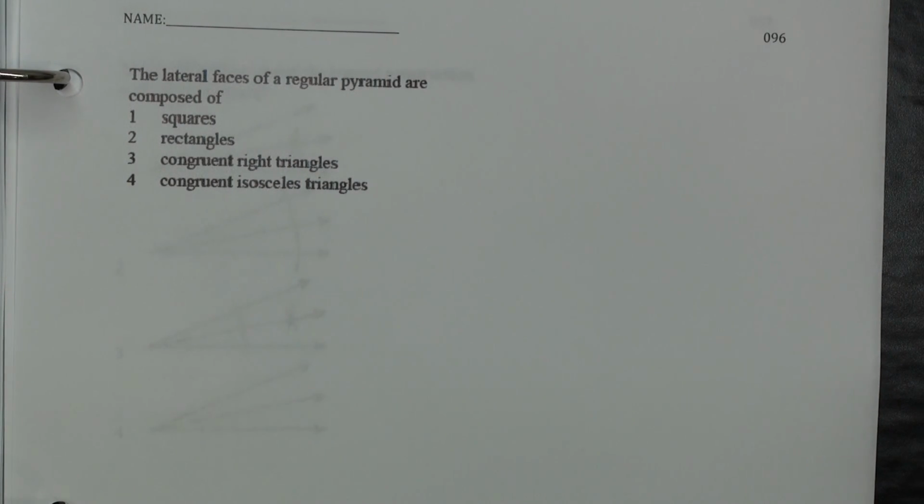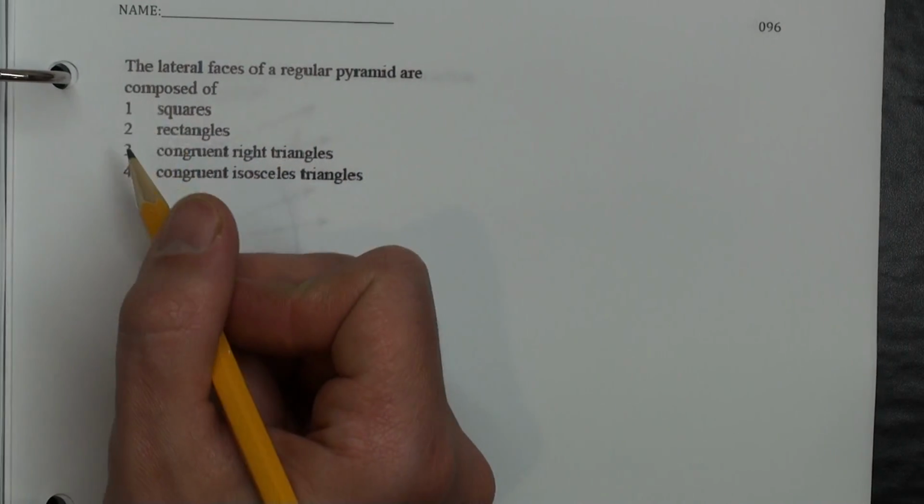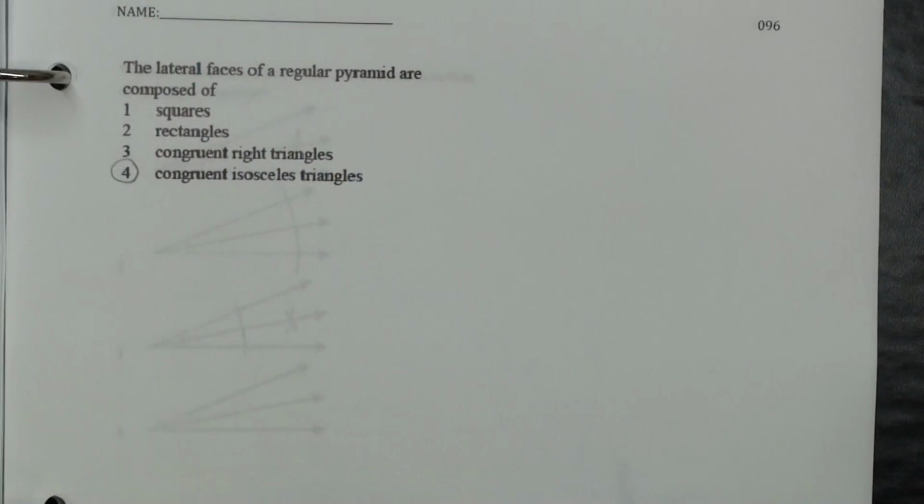And 96, the lateral faces of a regular pyramid are composed of congruent isosceles triangles. Let's see which one that is. Hold on a sec. That's problem 96. Whoa, hang on. 96. That would be GG13. So, hang on.